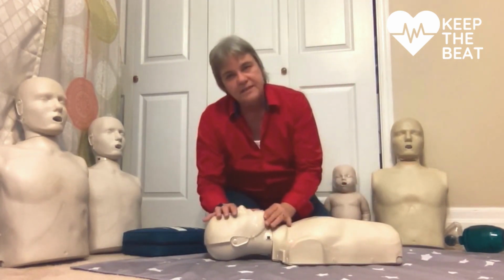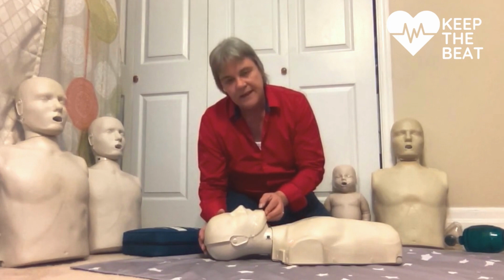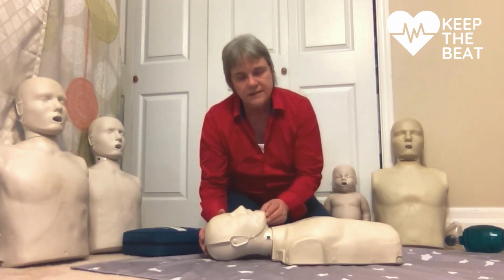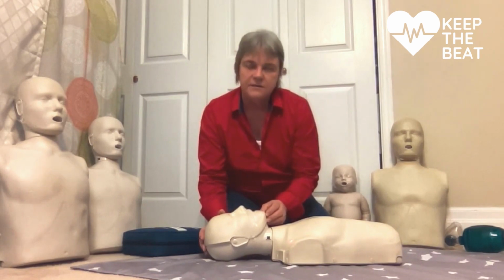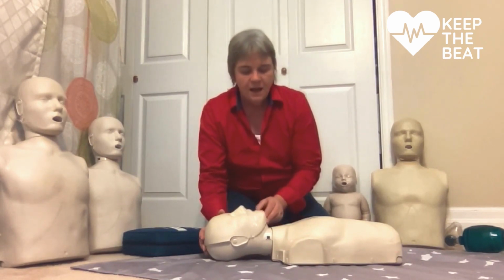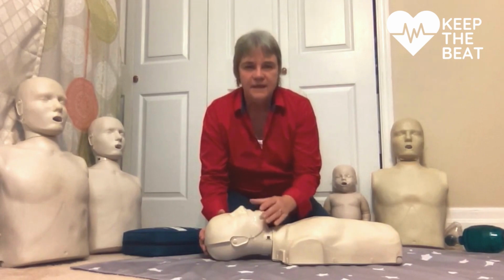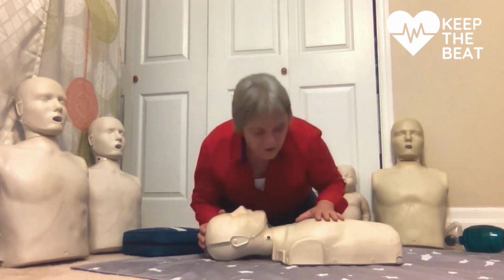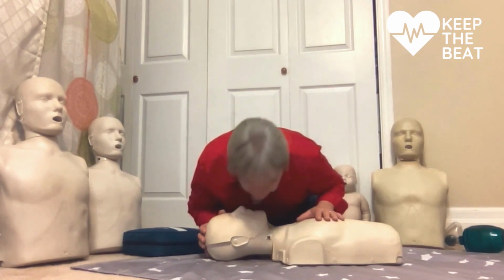A of CAB is airway. I'm going to gently tilt the head back. That is so that I move the tongue back into its natural position and it does not obstruct the airway. Once I've put the head back, I'm then going to deliver 2 breaths. 1, 2.